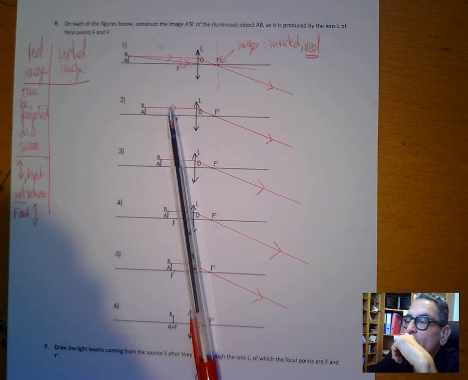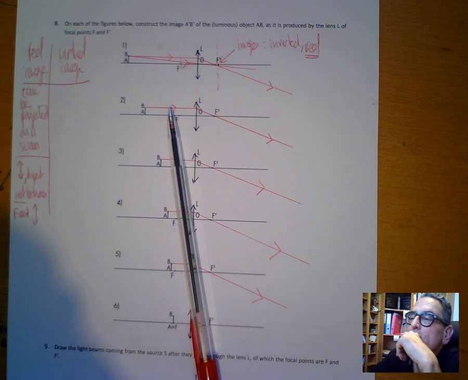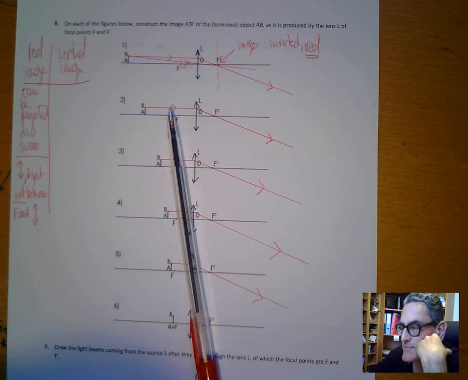It's this one. Okay. So here we have, let's put ourselves in the same situation as in the exercise. We have an object, and this object is pretty far from the focal point and further even from the lens.